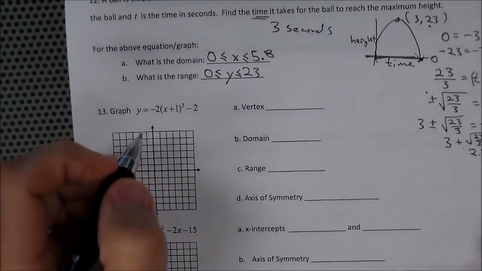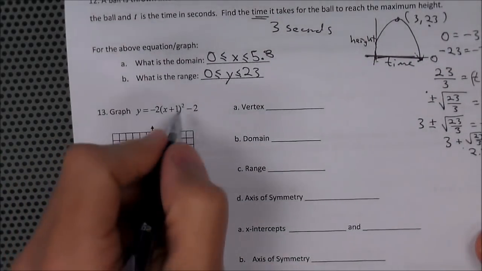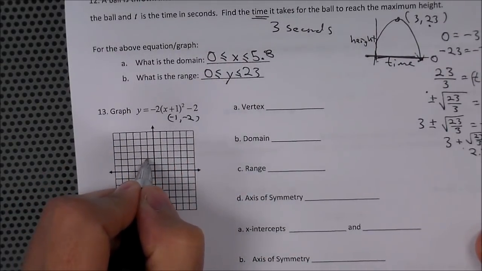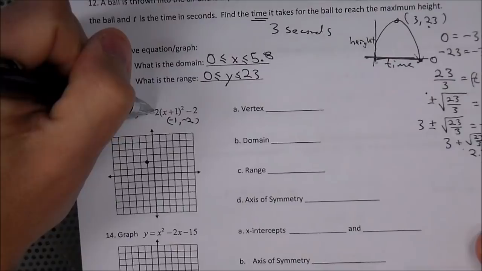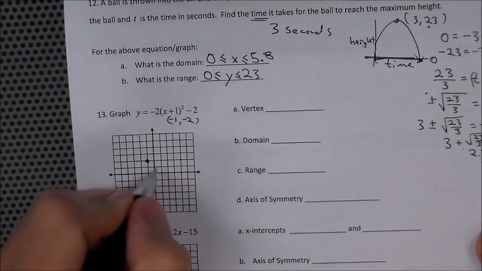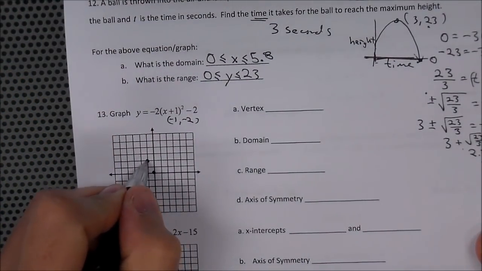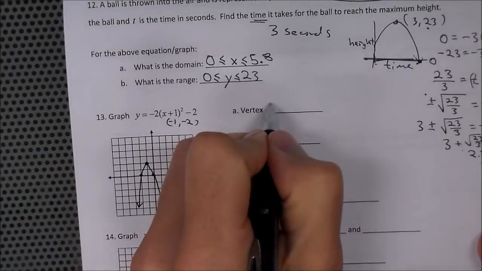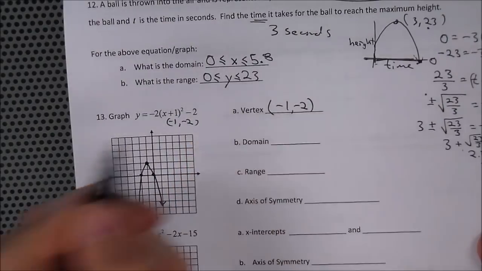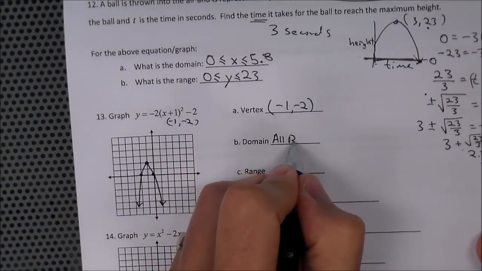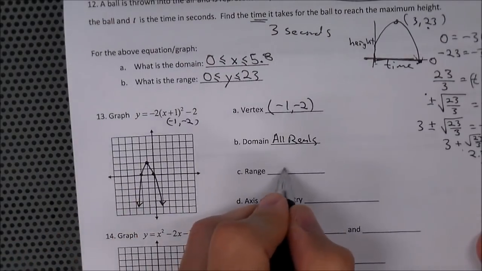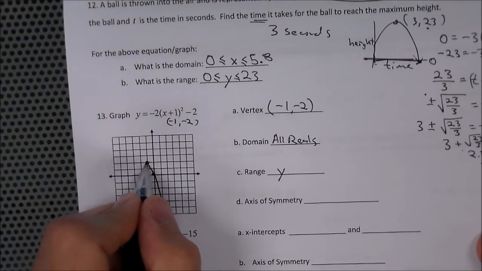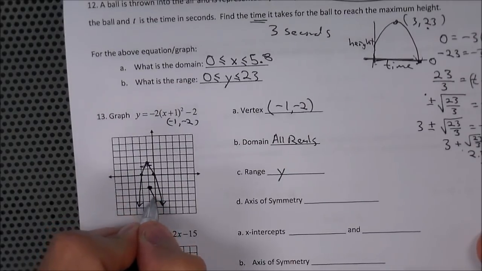On to 13, we need to graph our equation. We have a vertex of (-1, -2) from vertex form. That -2 tells us the first step. We can go down 2 units to help us set the width, and we'll get a sketch from there. So the vertex is (-1, -2). Our domain is all real numbers. Our range, since our y value is -2, actually I put that in the wrong spot, should be right there.